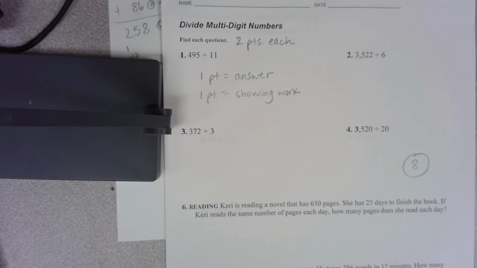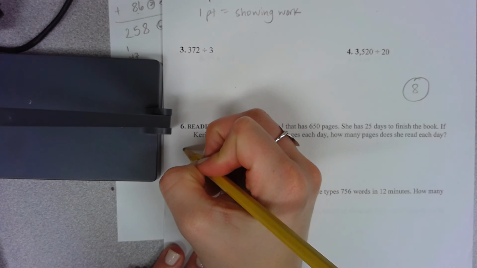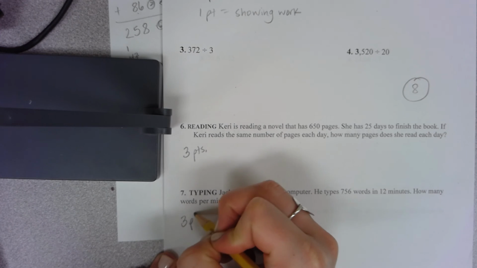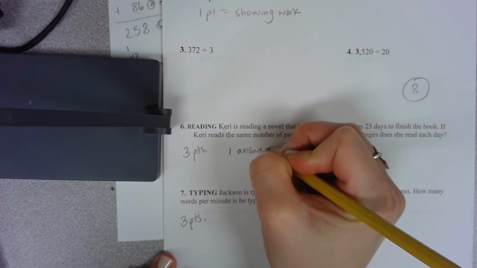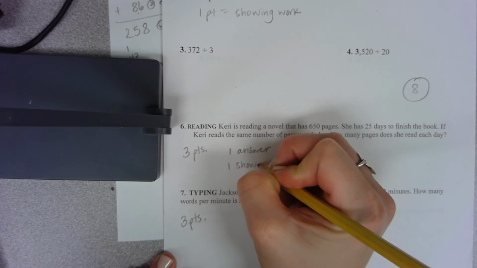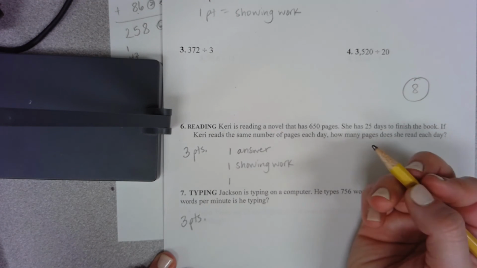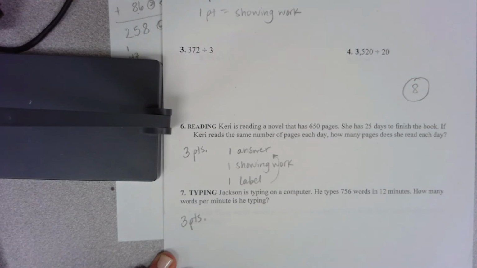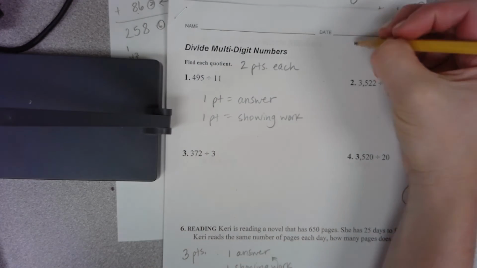Now, once you get down to the word problems at the bottom, you are going to have 3 points for each. It's going to be the same as above. 1 for your answer, 1 for showing your work, and then just because it's a word problem, we have 1 point for your label attached to your answer up there. So each one of these will be worth 3 points. So we have a total of 6 points down here, 8 points up here. This worksheet alone will be worth 14 points.